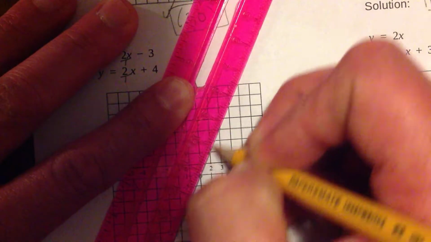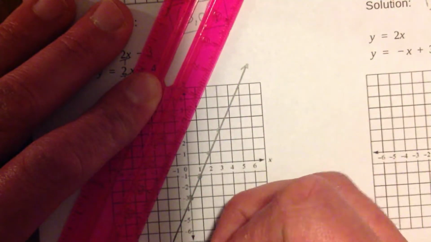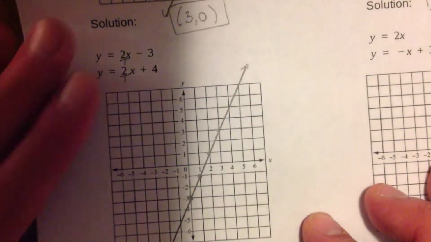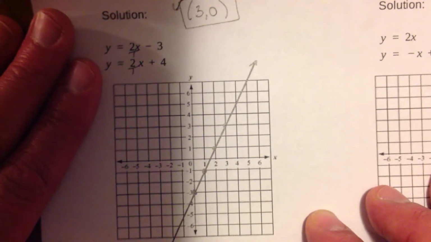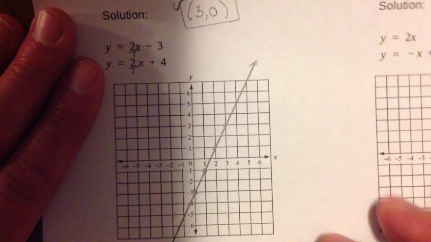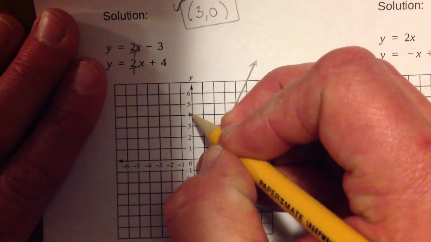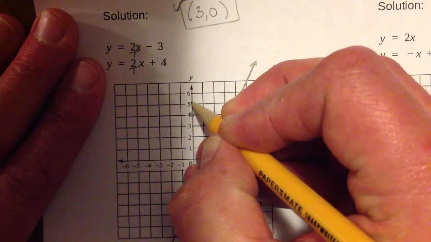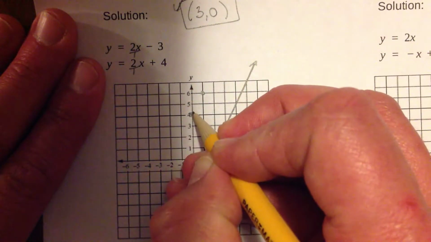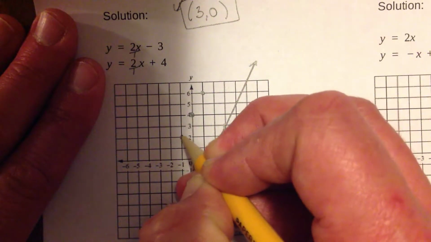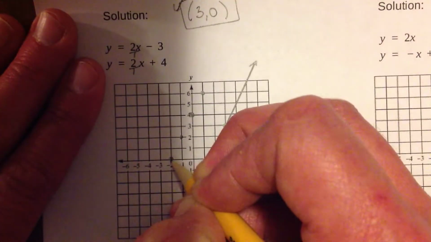Again, try to be as accurate as possible. The downfall to this method of solving systems of equations is that if your graphs aren't accurate, you're not going to get an accurate solution. So, next graph, 2x plus 4. Starting at 4, and again our slope is 2 over 1. And I've run out of space to go up 2 and to the right one, so I'm going to get fancy and go down 2 and to the left one.